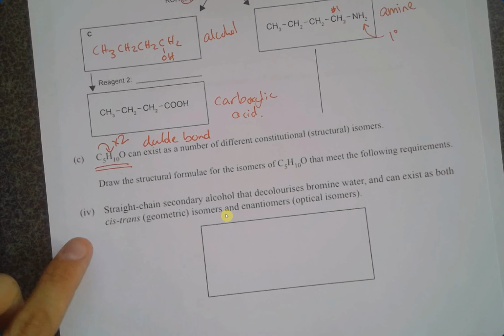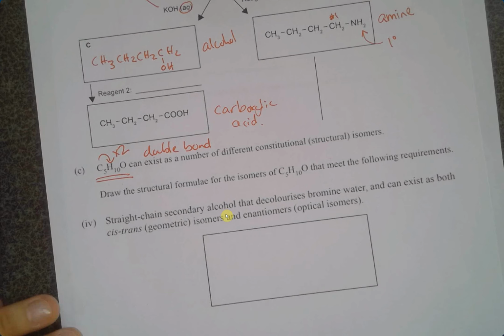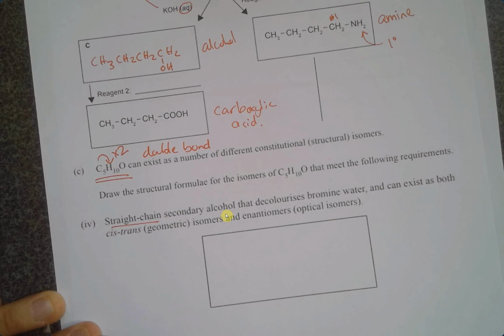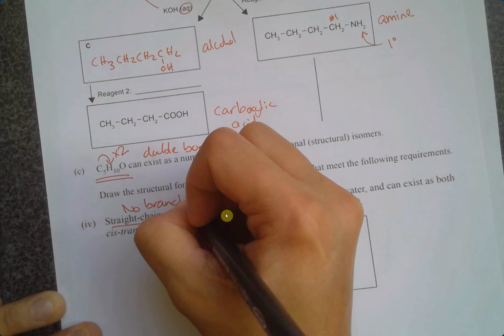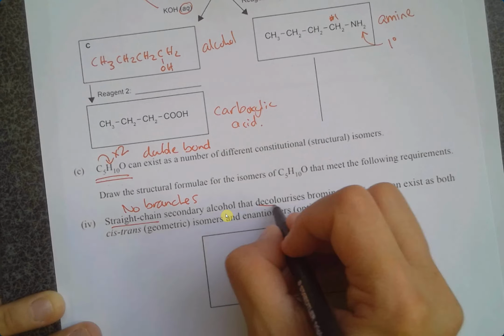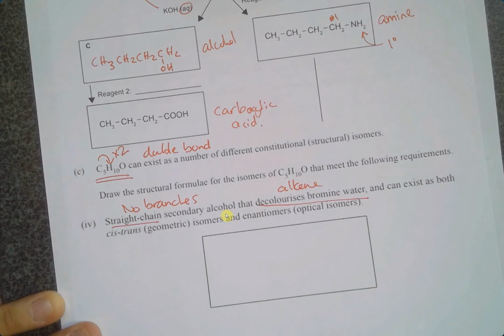I've only given you number 4 because we haven't learned the functional groups for the other molecules. So I can still figure out this one because it gives me some information. It's a straight chain, so what that tells me is there's no branches, and that it decolorizes with bromine water. So when I see that, there must be an alkene, there must be a double bond, because that's the only one that decolorizes with the bromine water.